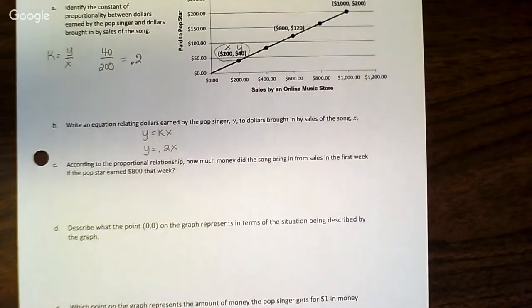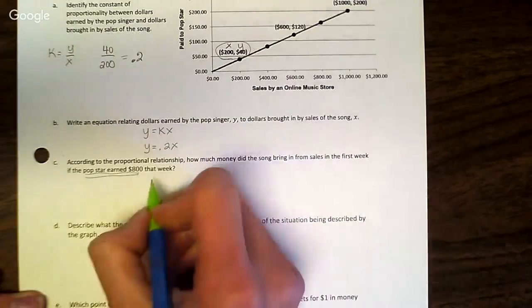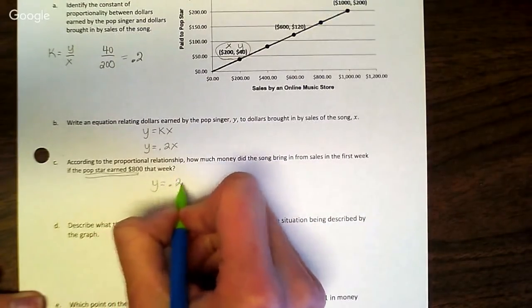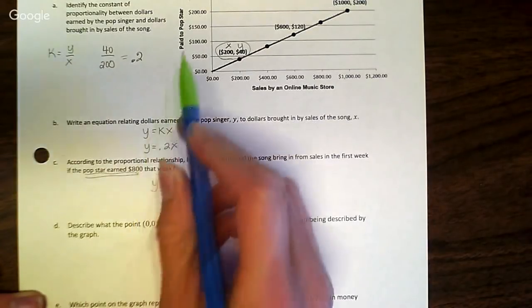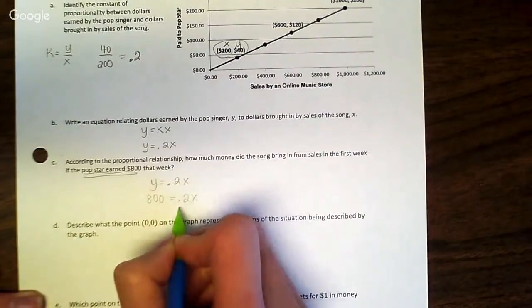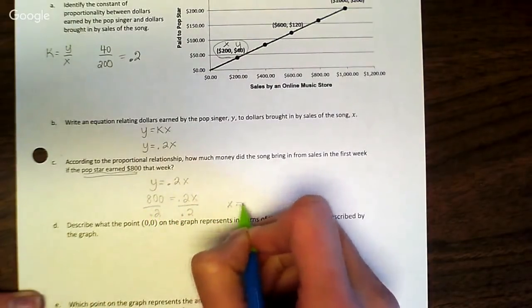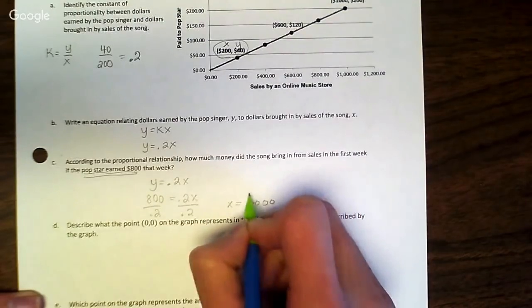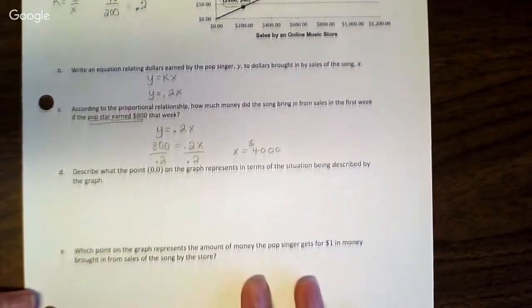All right, part C. This time it says, according to this relationship, how much money did the song bring in from the sales in the first week if the pop star earned 800? So we're going to use that Y equals 0.2X that we just came up with. Since the pop star earned 800, that would be my Y value. And I'm going to solve for X. So divide both sides by 0.2. When you do that, you get X is equal to 4,000. Be sure to use that equation. That will help you get that correct answer.